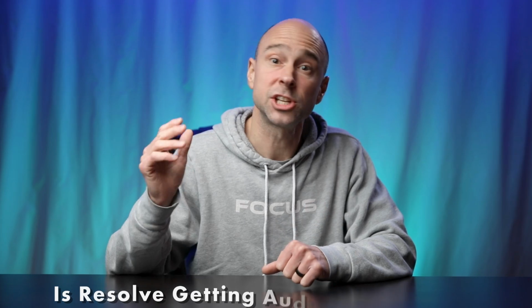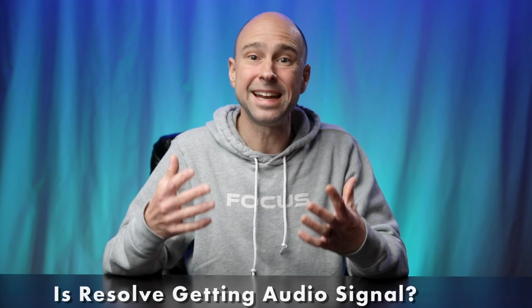The next thing to check is to get into Resolve and see if you're getting any signal from the audio that you've brought in. Maybe it's a music track, maybe it's part of your video, whatever audio you've got, it doesn't matter. If it's working properly, you should hear it in Resolve, right? The next step is to jump in Resolve, and we're going to see if Resolve is actually getting any signal from our audio tracks. Let's jump into Resolve and check this out.